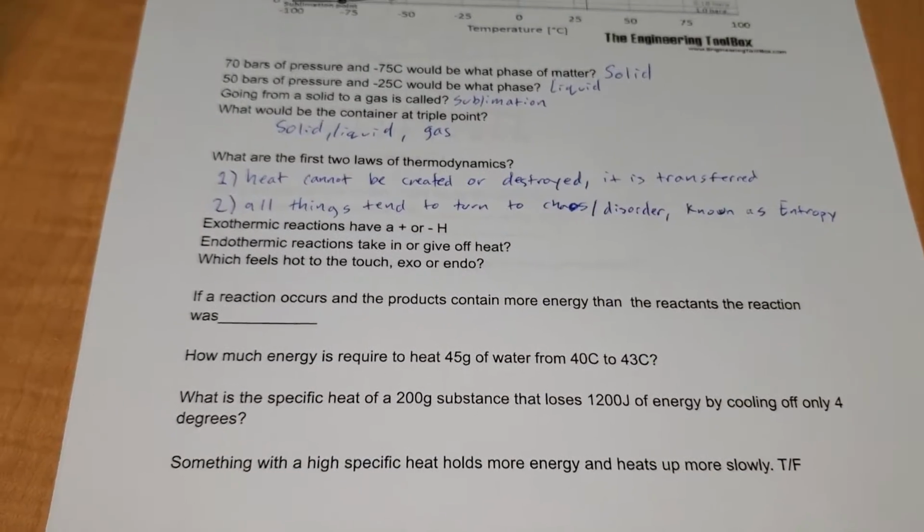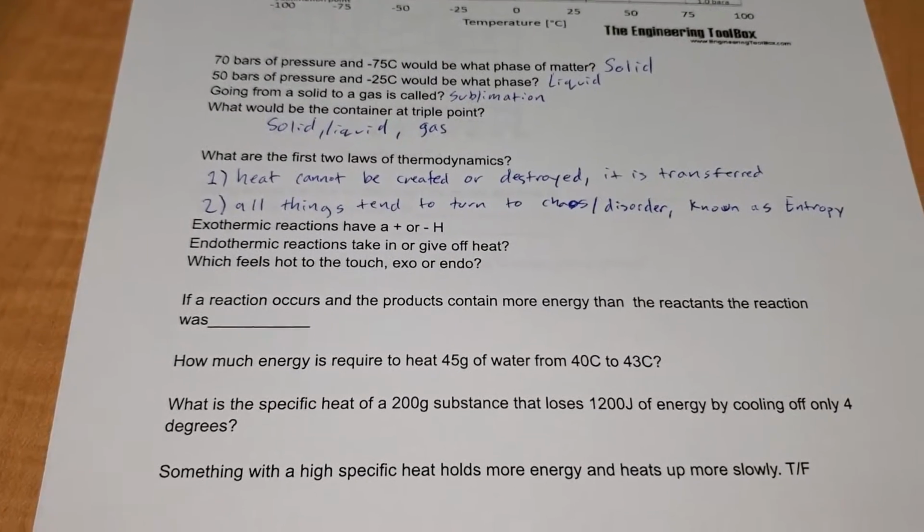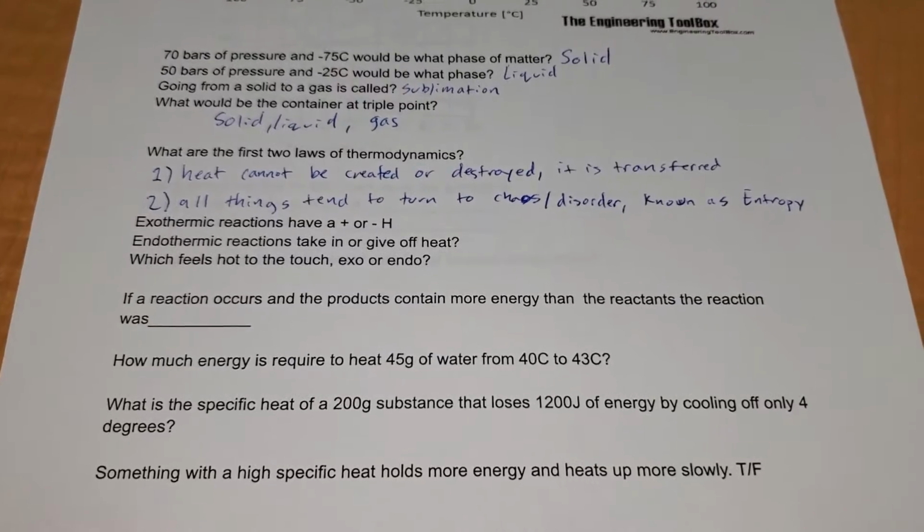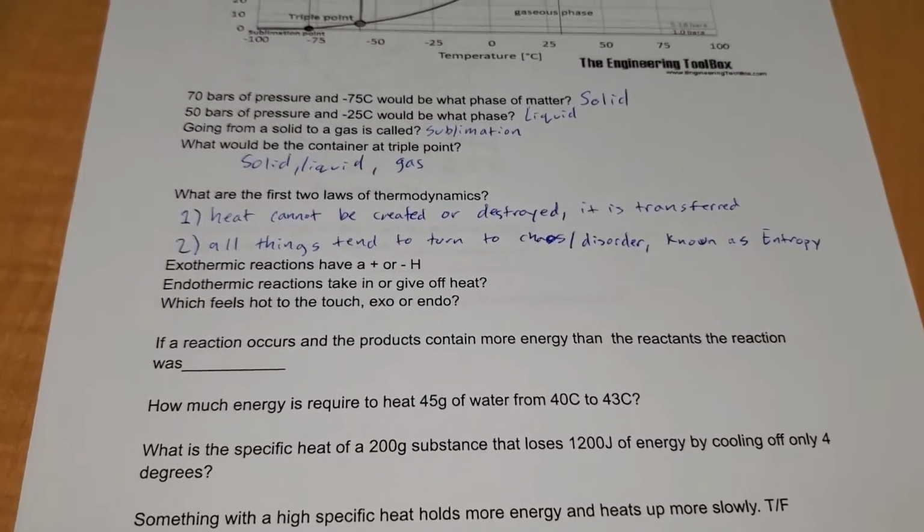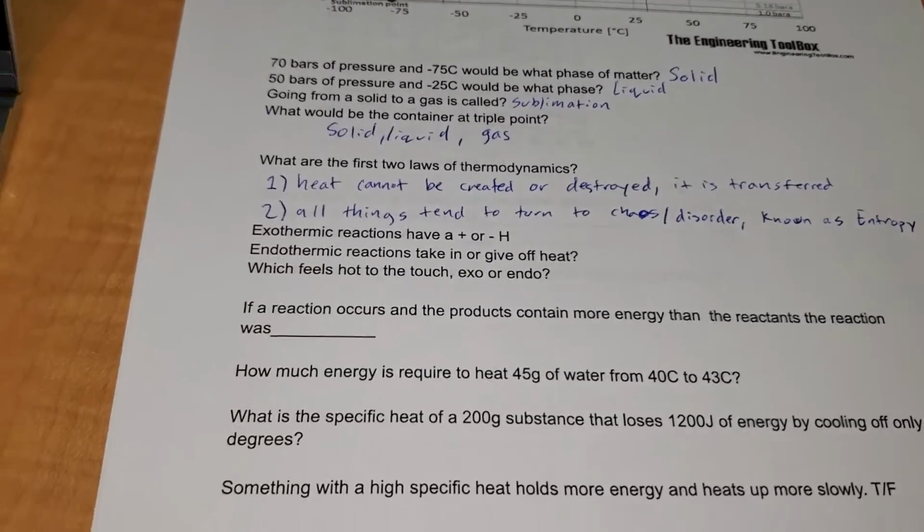So first law is that heat is neither created or destroyed, and second law is entropy is the measure of disorder, essentially. That's what you need to know.